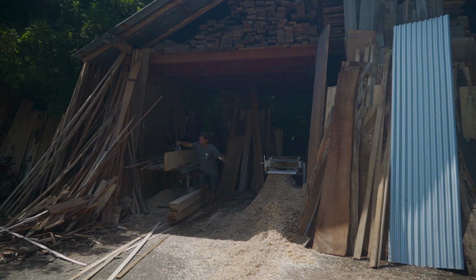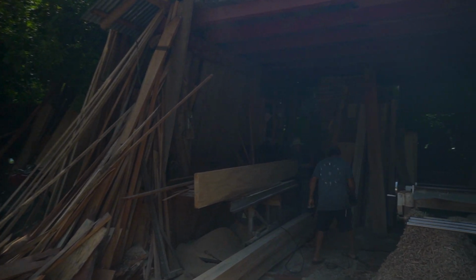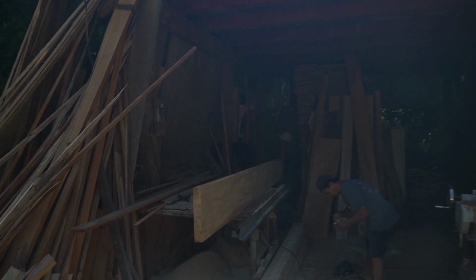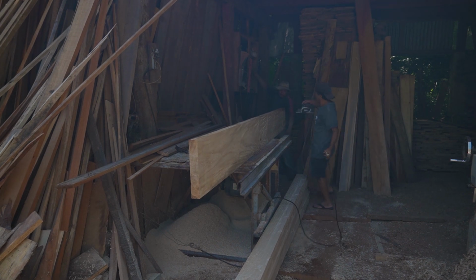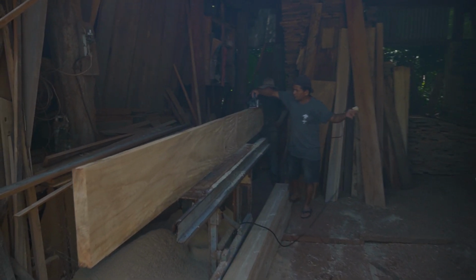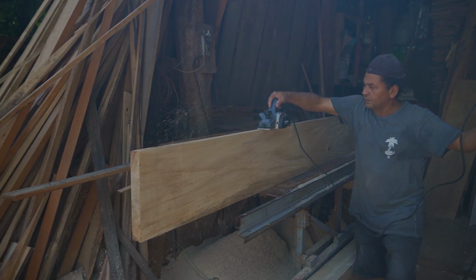And that's where they cut it. He's planing the wood right now.